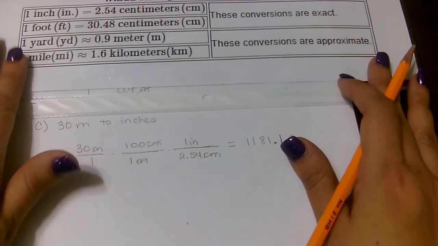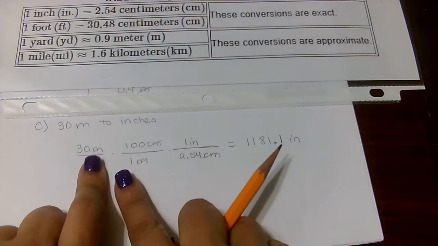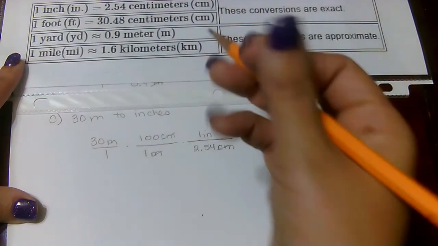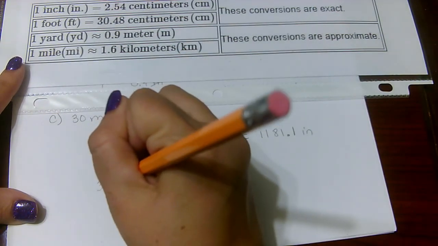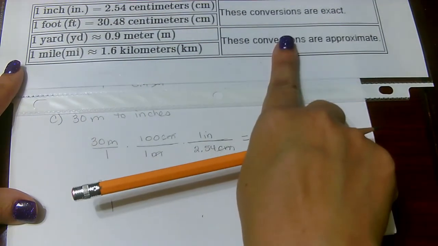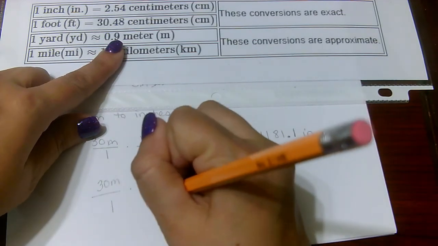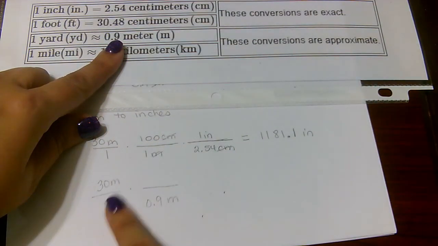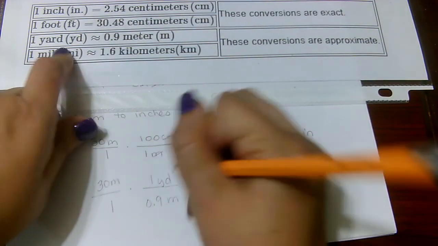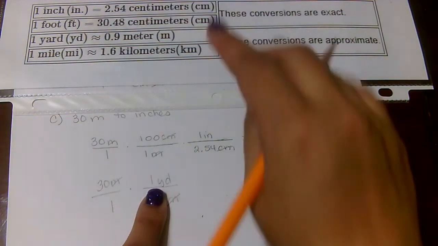Another way we could have done this is we could have converted our meters to yards first. I'm going to go ahead and do that. That's not on your notes, but I'm going to go ahead and show you how to do that now. I'm going to start with my 30 meters first, divide that by 1, and now I'm going to use my approximation. I'm going to start with my 0.9, which goes on the denominator, because my meters on this one is in the numerator, and it's going to equal 1 yard. Okay. My meters will cancel, and now I can convert from yards to inches.